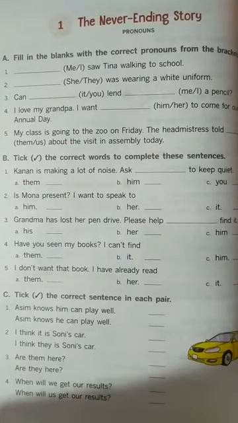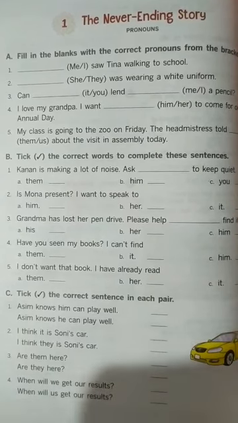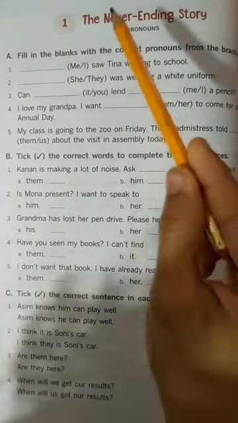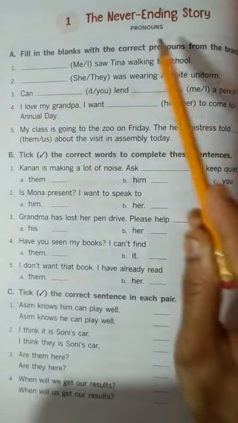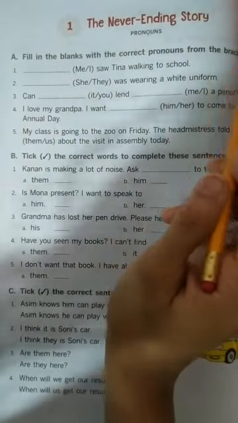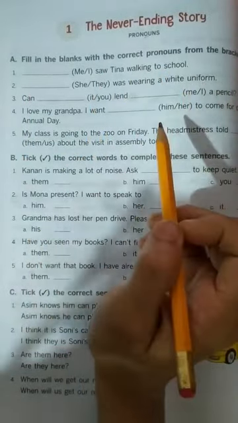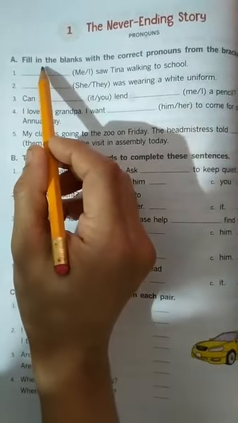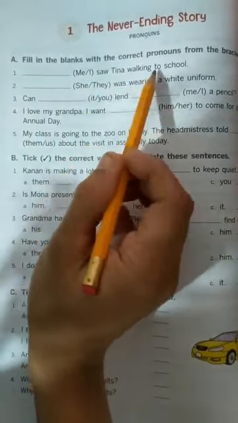Now take page number 64. Grammar worksheets. The never-ending story, pronouns. Here again there are more questions based on pronouns. Fill in the blanks with the correct pronouns from the brackets. First one, I saw Tina walking to school. Which pronoun can we use here? I saw.